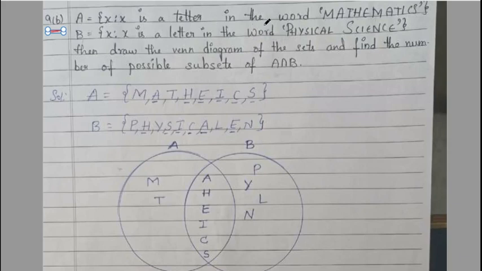A is equal to x such that x is a letter in the word mathematics and B is x such that x is a letter in the word physical science. Then draw Venn diagram of the sets and find the number of possible subsets of A intersection B. So A is in set builder form. We have to convert into roster form, students. So A is equal to M, A, T, H, E, I, C, S. Letters should not be repeated in a set.